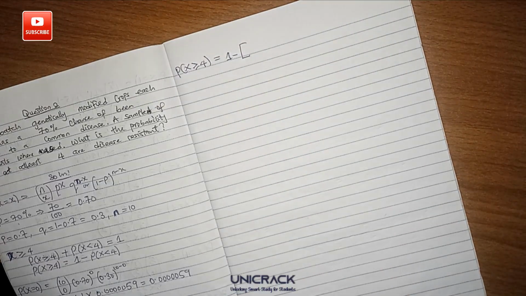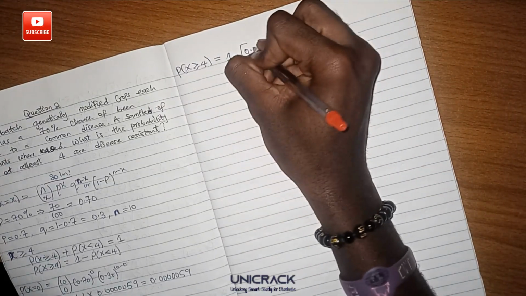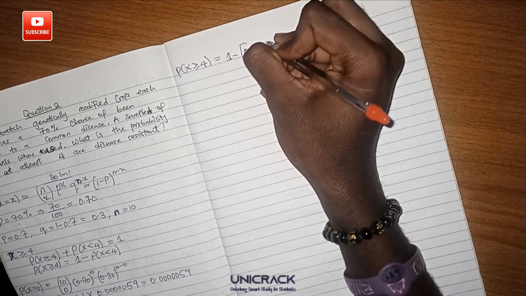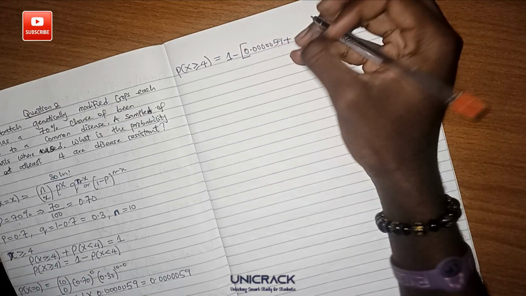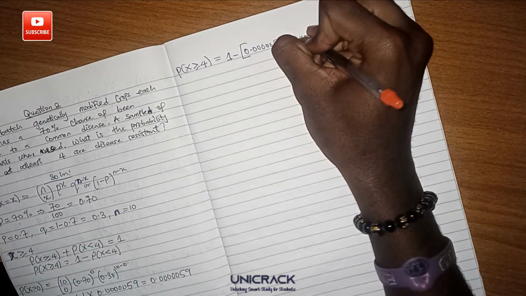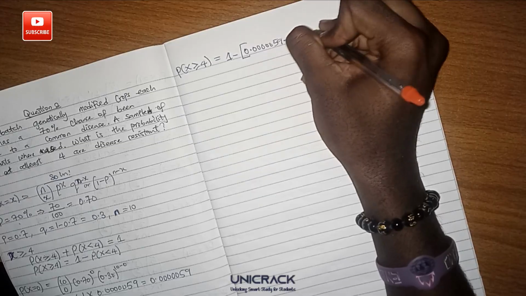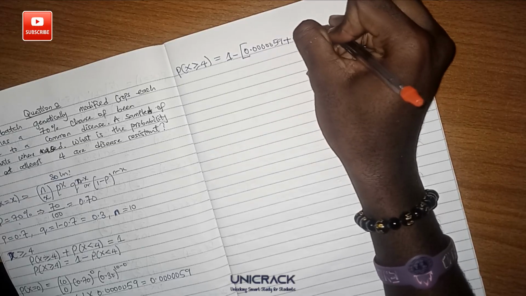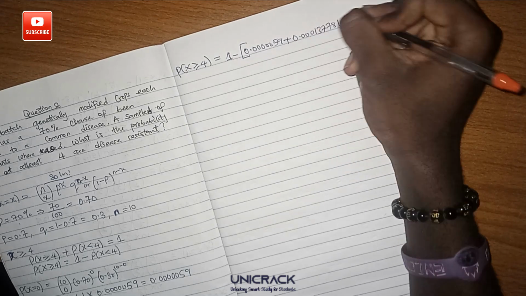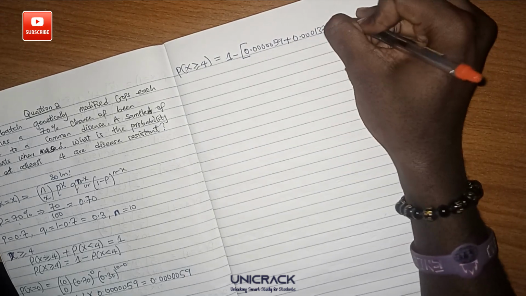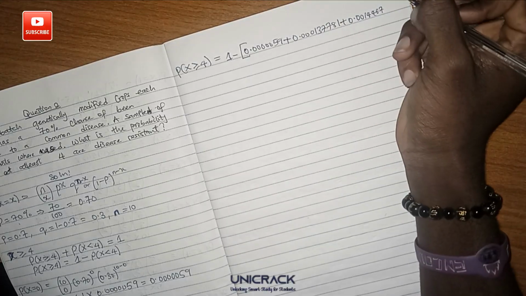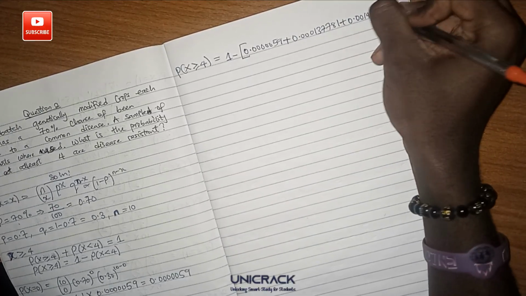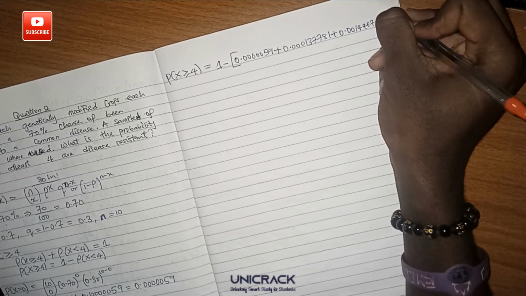Now, P of x equals 0 was 0.00, we have 5 zeros here, 59, plus P of x equals 1 plus P of x equals 2, and we have plus P of x equals 3, 0.009. So we can end there.